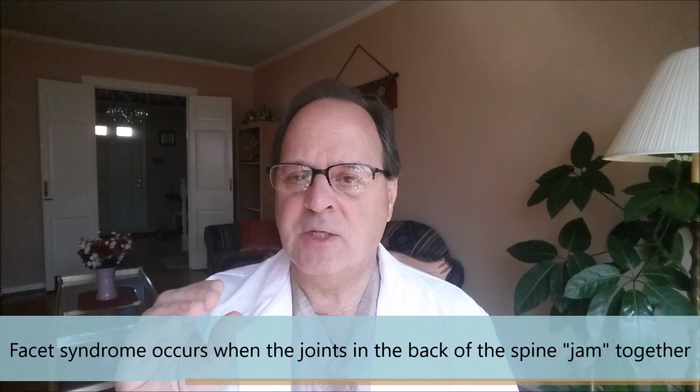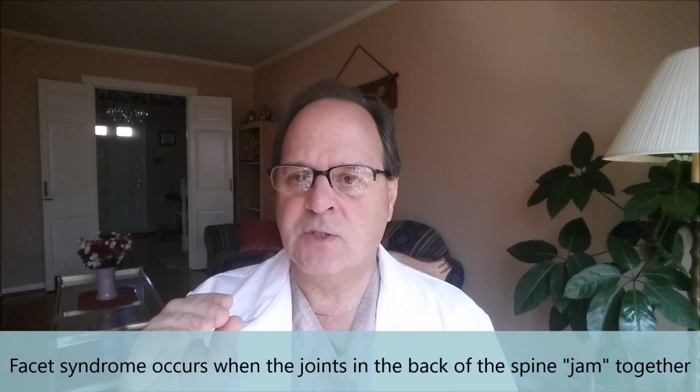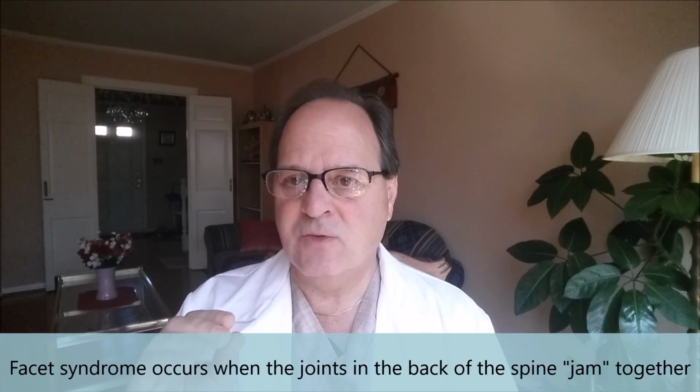But in the low back, the facet joints that we talked about start to jam together. That jamming together of the facet joints we call facet syndrome. And as it pushes the facet joints together, the ligaments surrounding that area can become inflamed, and as a result of that, the muscles become too tight in the low back, and that creates chronic low back pain.